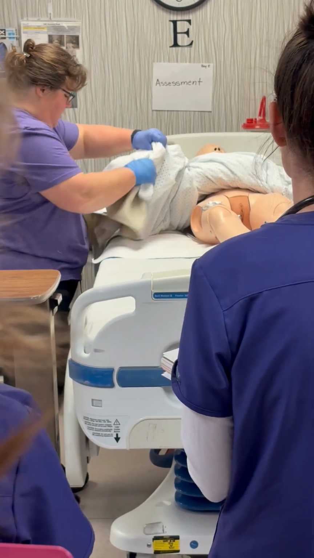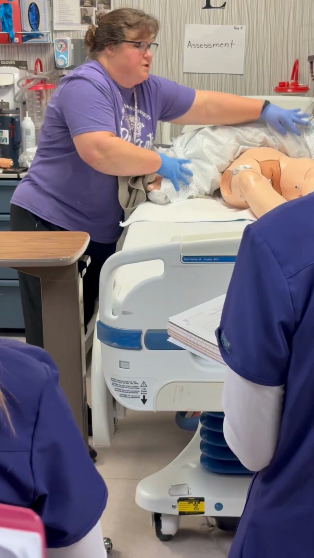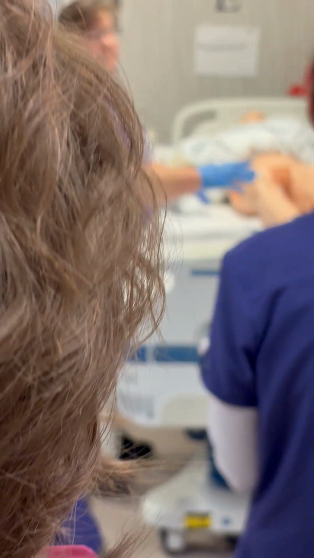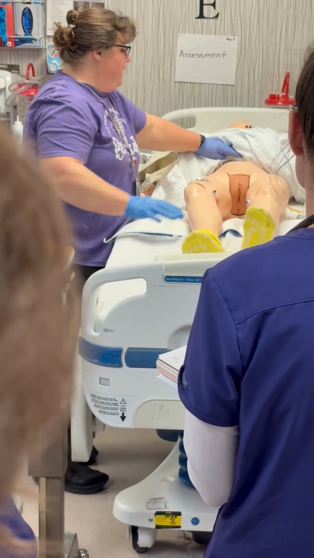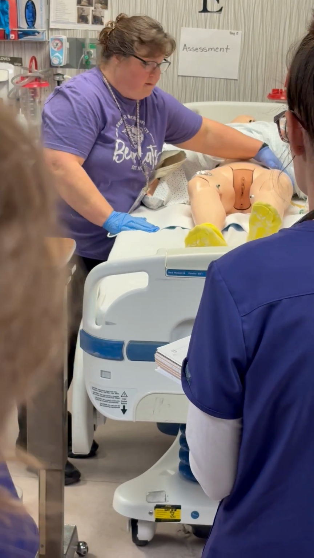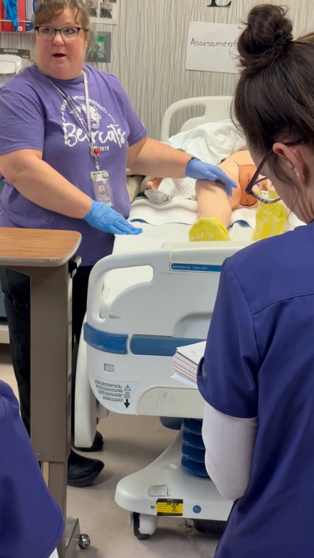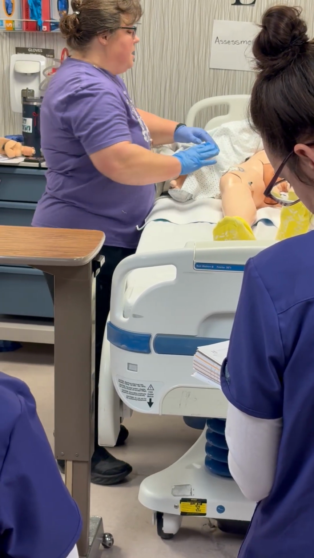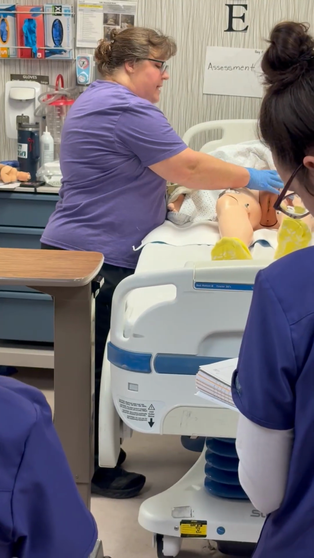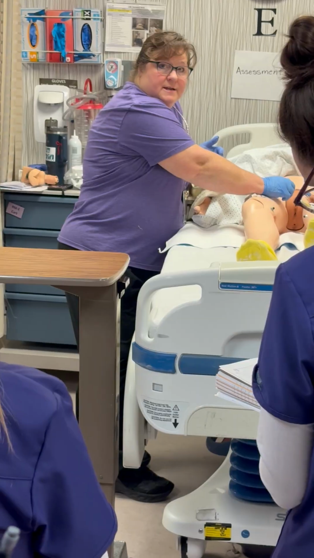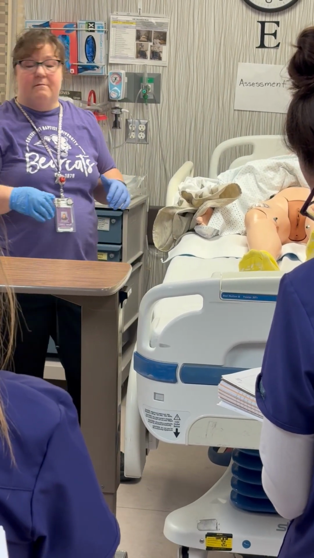Okay, and where does my peri-care exist? Where do I wash from for peri-care? Everybody know? Front to back. So, it's from the belly button, abdomen, down to the knees. That's where you should be doing pericare, okay? So, abdomen, inner thighs, peri area, like you're supposed to, right? And then the anus last, okay?